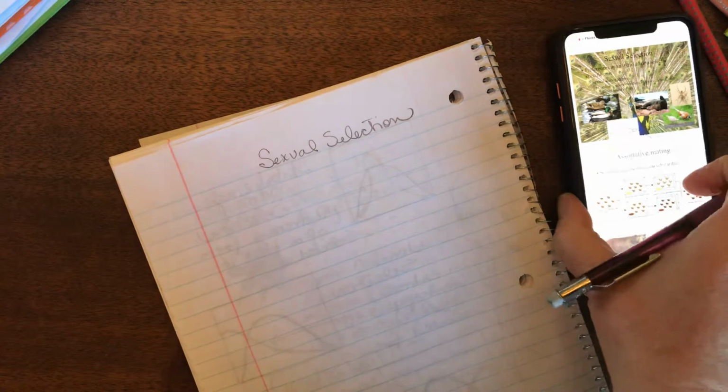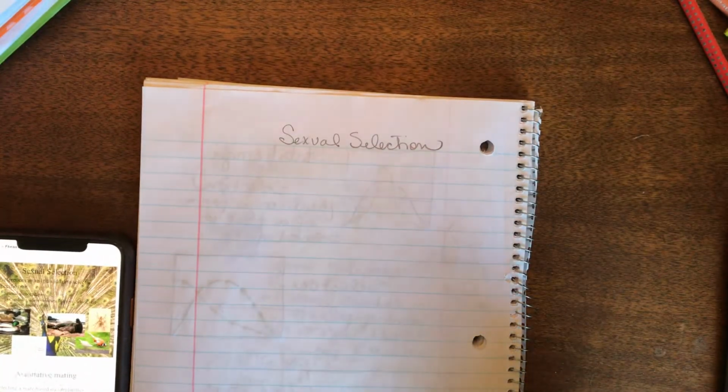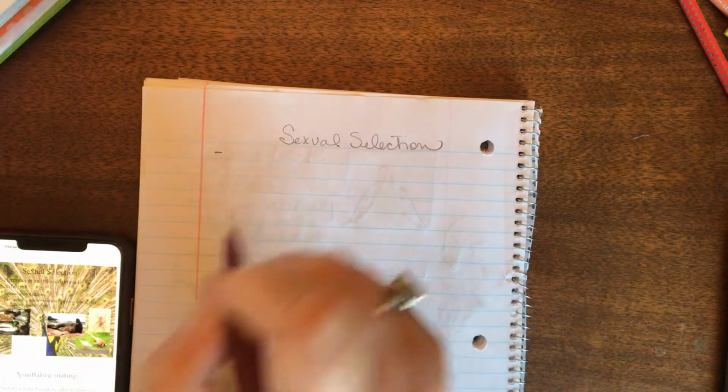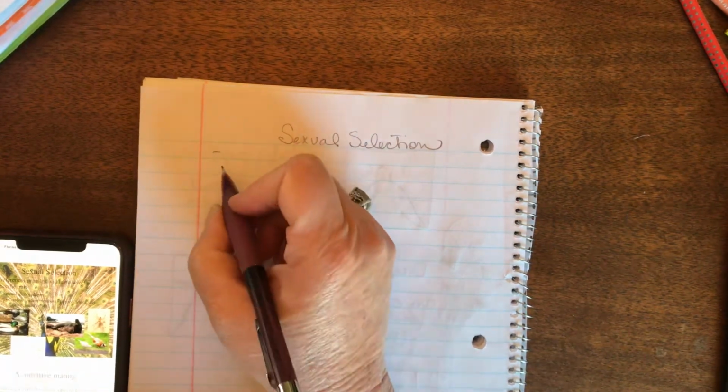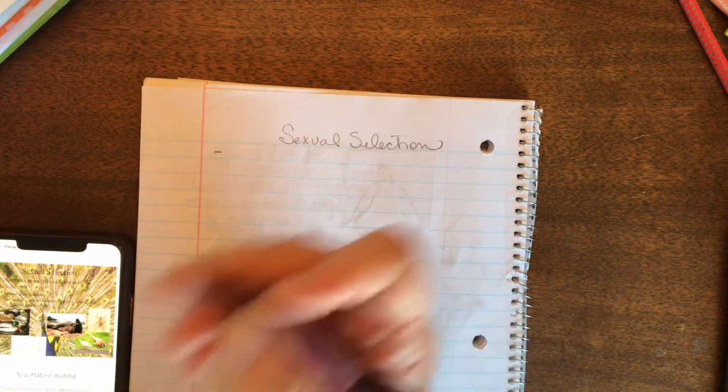And it's pretty easy to think about this, is that in order to pass on your genes, an individual must be selected in order to have that happen.